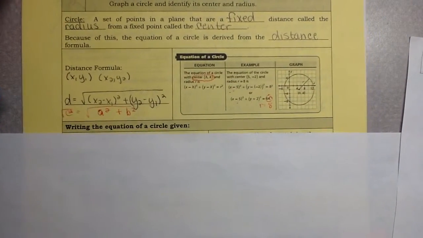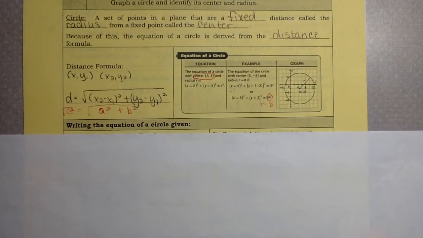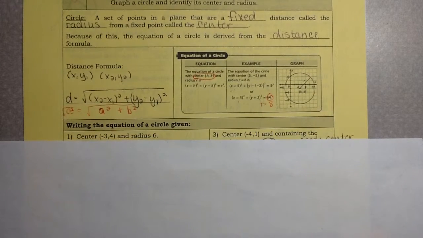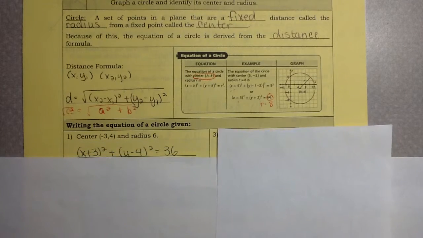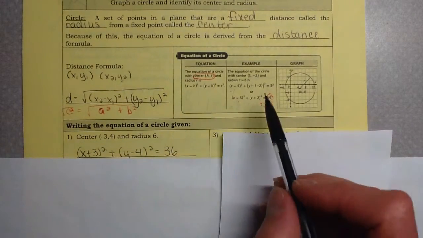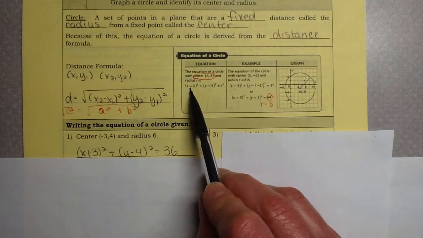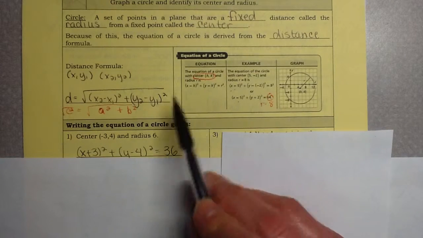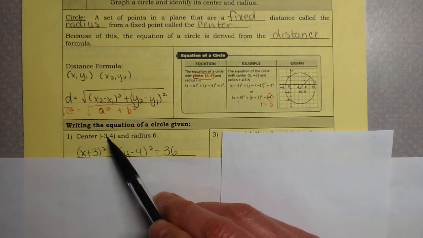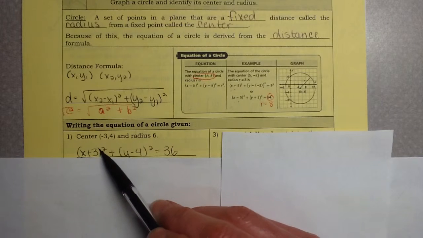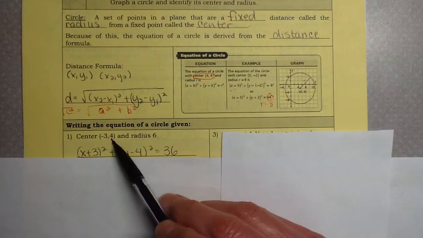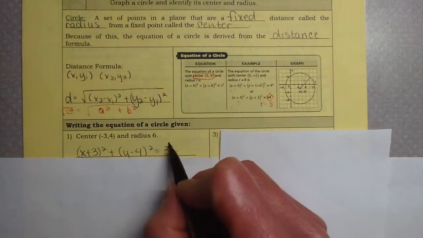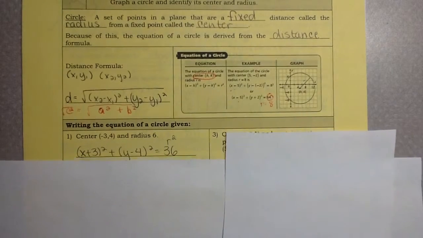Okay, let's write the equation of a circle. We're going to be given a couple of different things in order to write the equation of the circle. The first one's pretty straightforward. If you're given the center and the radius, you just go back up here to the equation of a circle, and we take the center, and this is minus, so we have to take the opposite. So if this says -3, we change it, it's minus a -3. So it's x plus 3 squared plus y minus 4 squared equals our radius squared. So that would be 36.